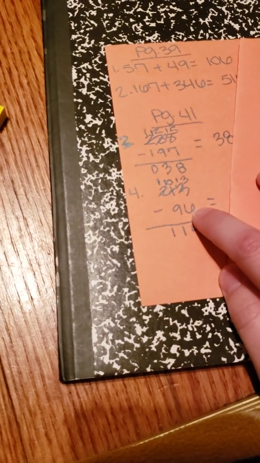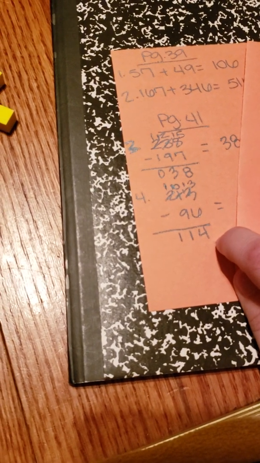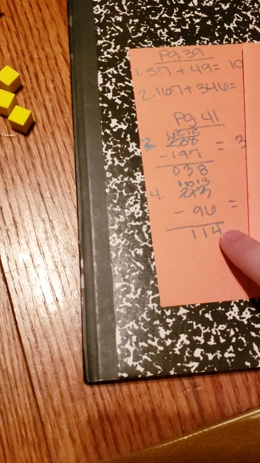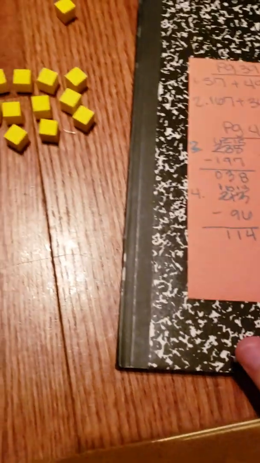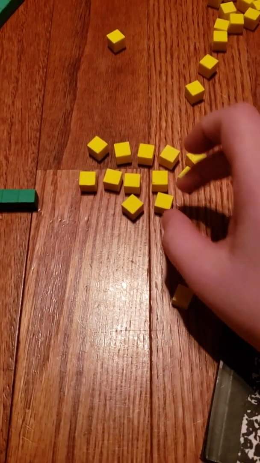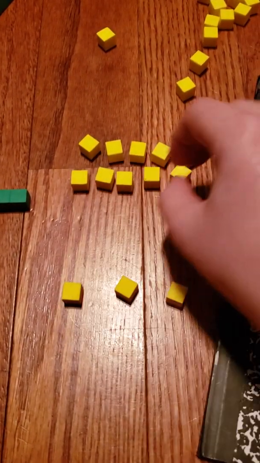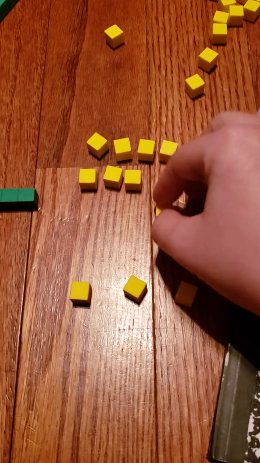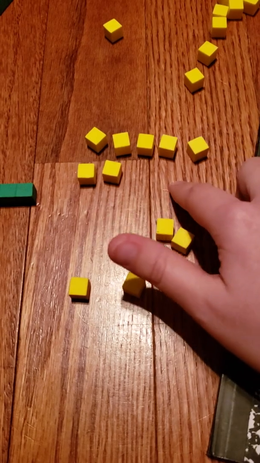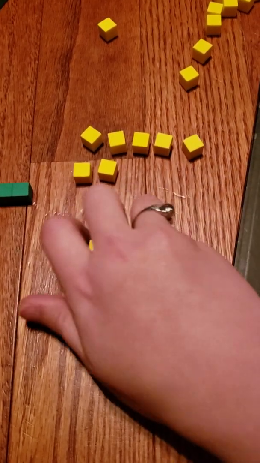And it wants me to take 6 away. Well, the first time we did it, we counted out 4. Well, let's try it again just to double check ourselves. 1, 2, 3, 4, 5, 6. We messed up on our math for our ones.